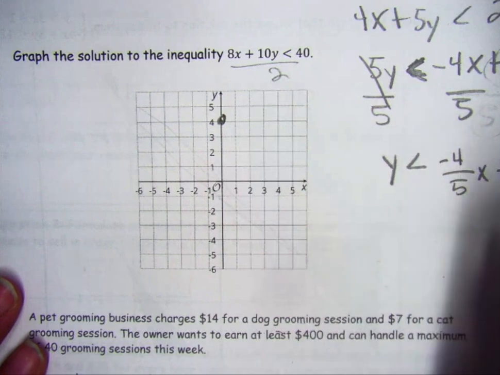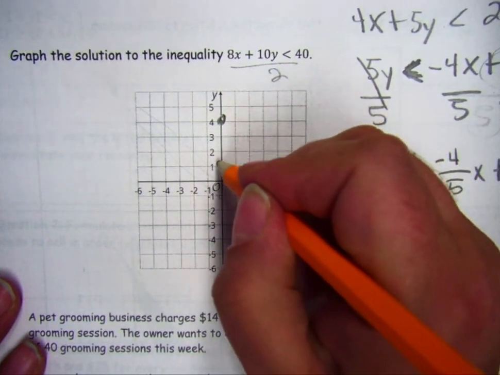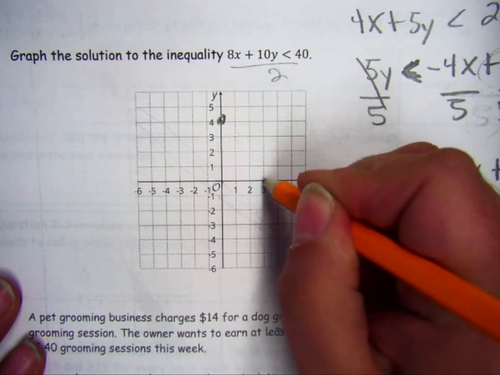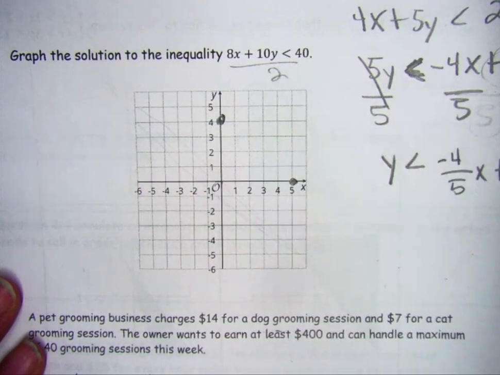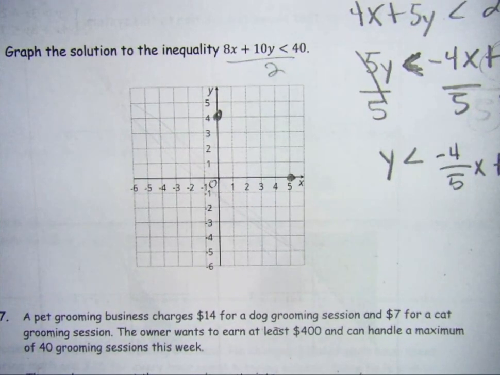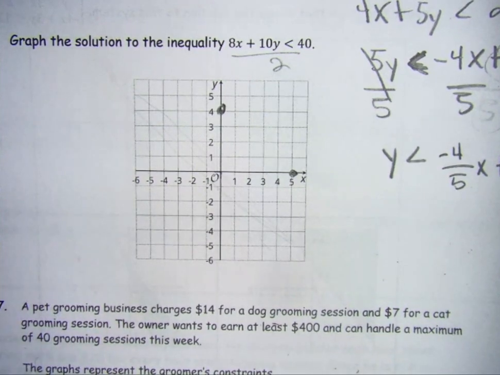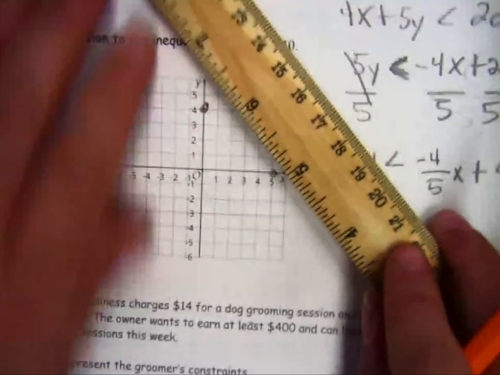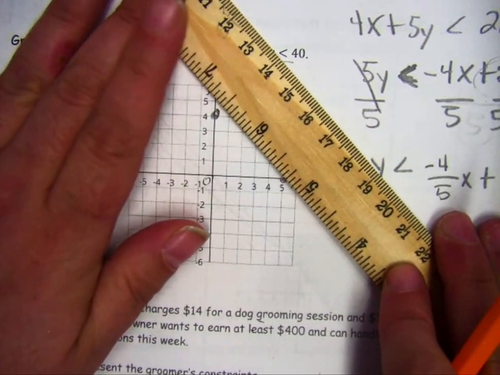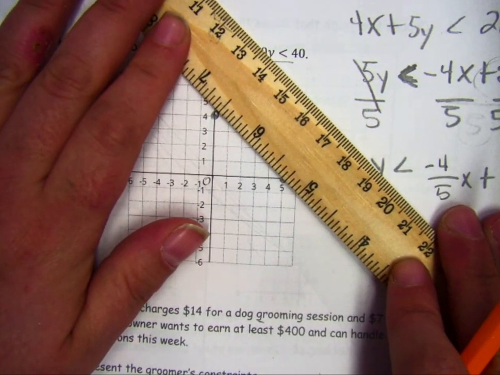And I know it's rise over run, so 1, 2, 3, 4. 1, 2, 3, 4, 5. Okay, so that's going to be my graph. I'm going to take a straight edge, which I don't have, so I'm just going to use, actually I have one right here. Look at me. Use a ruler, straight edge, and just make that line.